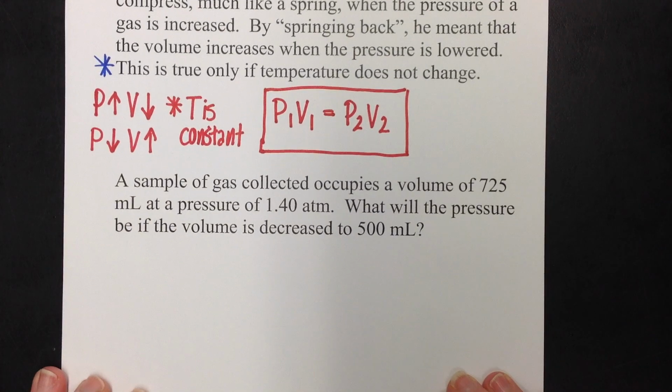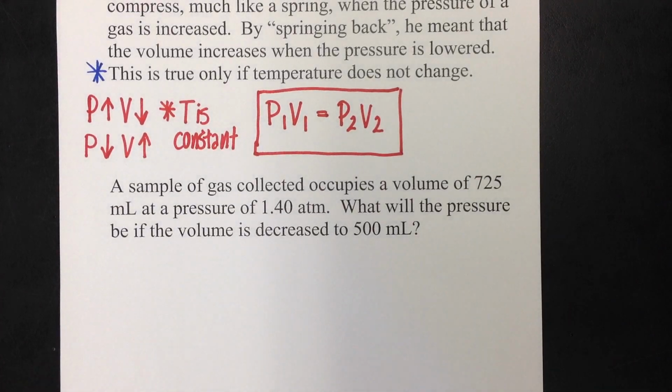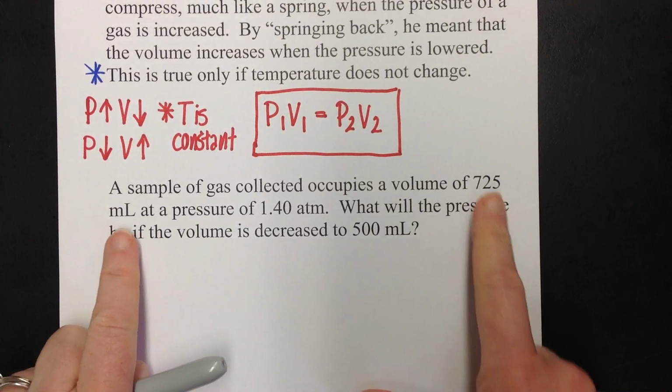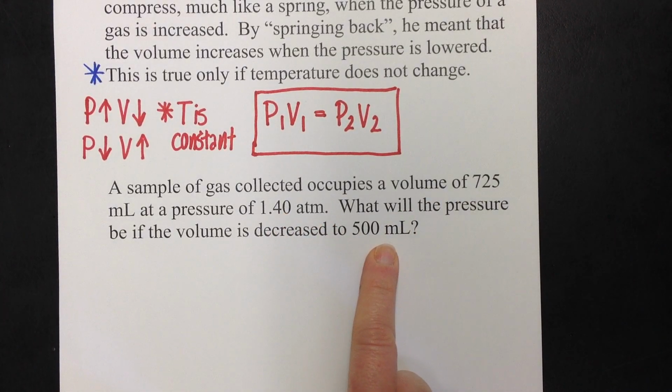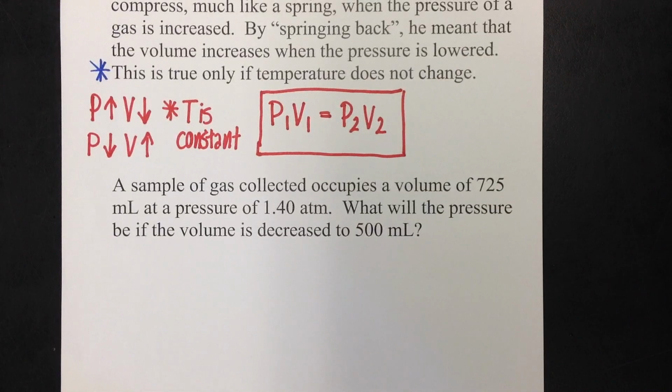So let's read this question. A sample of gas collected occupies a volume of 725 milliliters at a pressure of 1.4 atmospheres. What will the pressure be if the volume is decreased to 500 milliliters? So I can see here that it looks like they've given me a volume and a pressure and then another volume. They don't mention temperature anywhere. That is my cue to assume temperature is constant. If they either tell you it's constant or they just don't mention it, you assume temperature is constant.